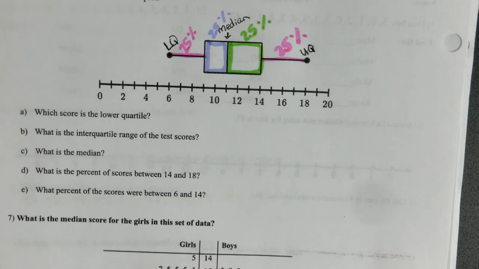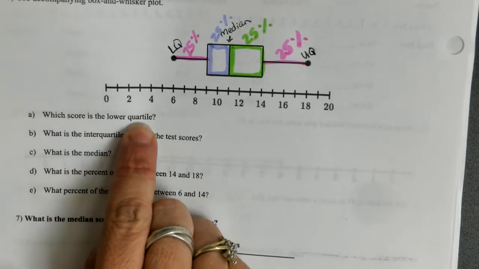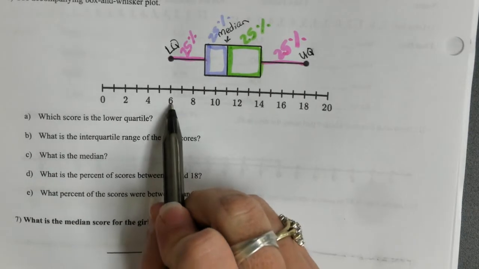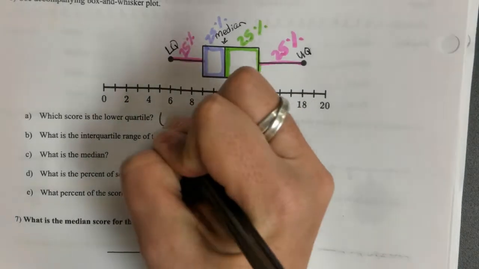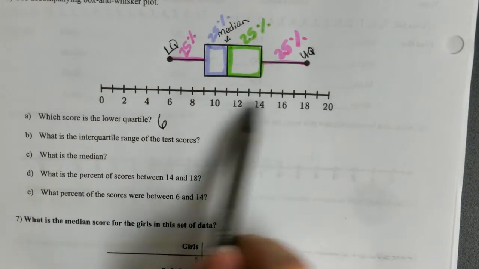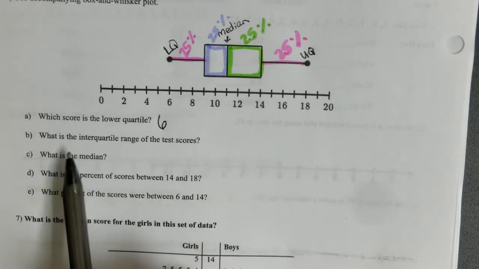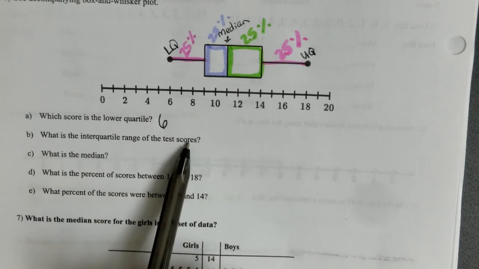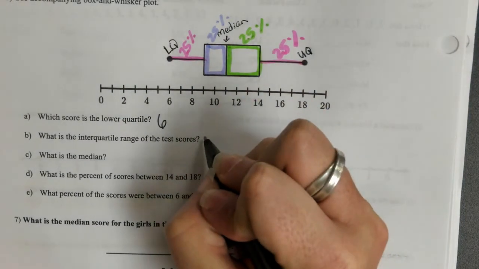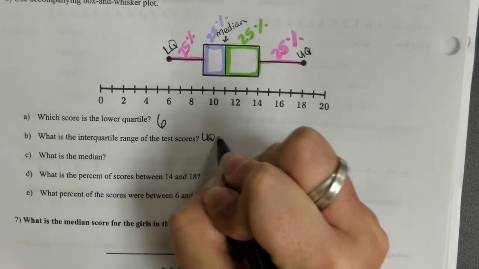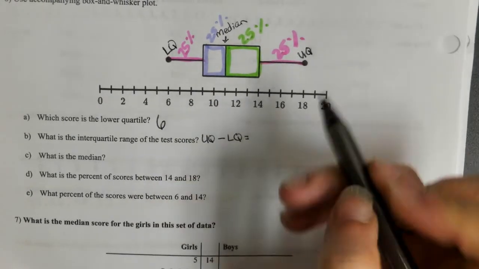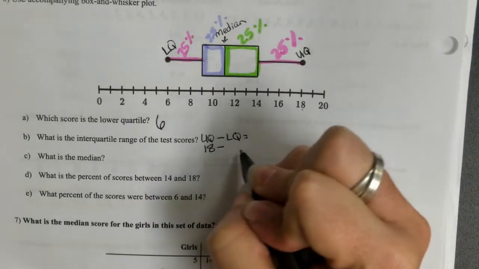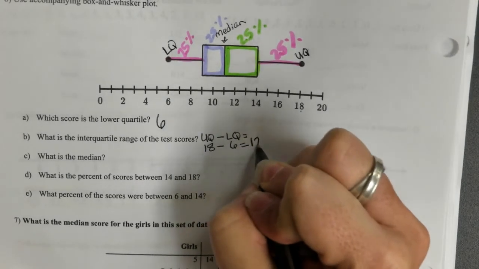Now we go to the questions. Okay, so which score is the LQ, lower quartile? 6. Look straight down. It is 6. And if they say score, they're wanting numbers down here. Okay, what is the interquartile range of the test scores? On IQR, we need UQ minus LQ, which is 18 for the UQ minus the LQ, which is 6, so it is 12.